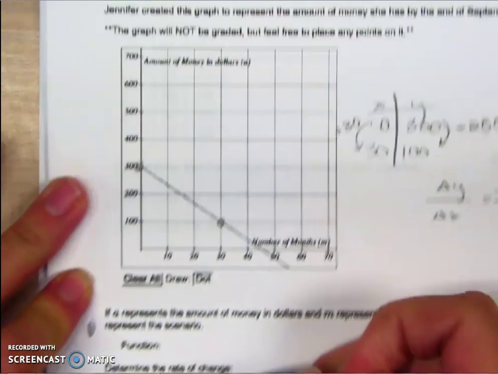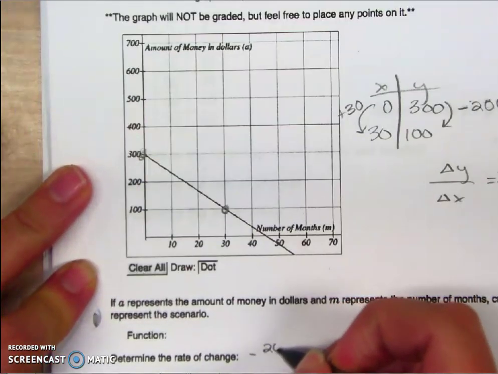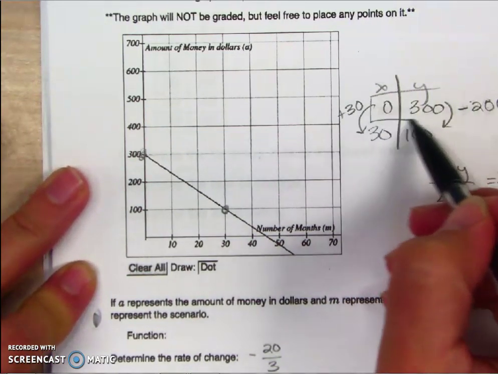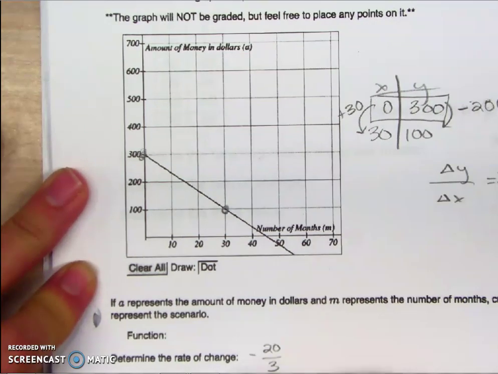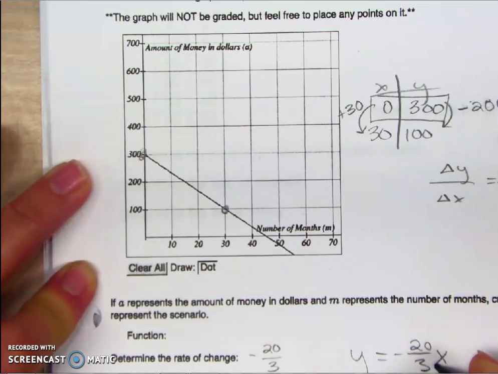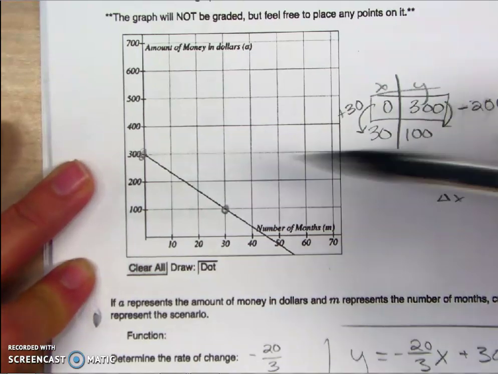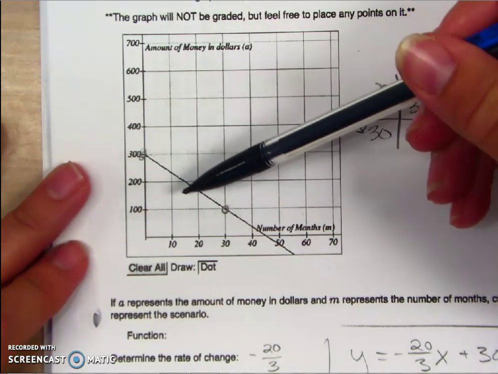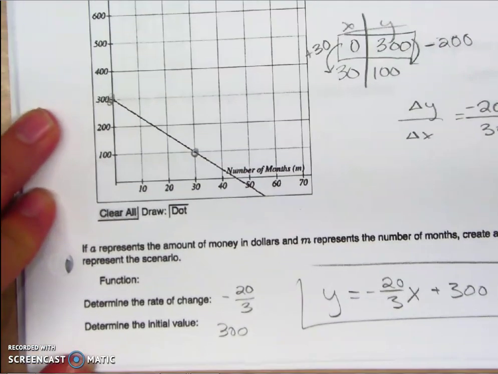And we'll just keep it at that. So that means my rate of change is negative 20 over 3. My initial value is across from the 0, so that means it's 300. And so my equation is y equals negative 20 over 3x plus 300, because that's where it started. So this one starts at 300 and then goes down 20 every 3 months. So that's what that means.